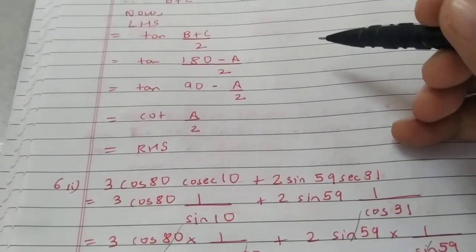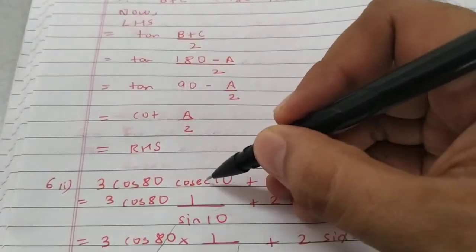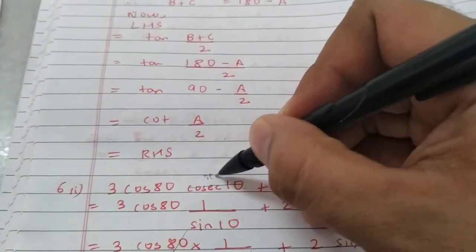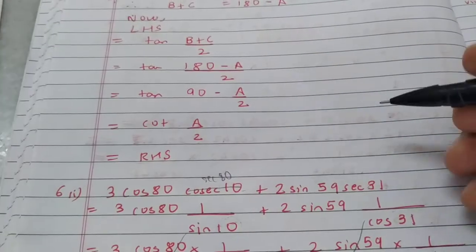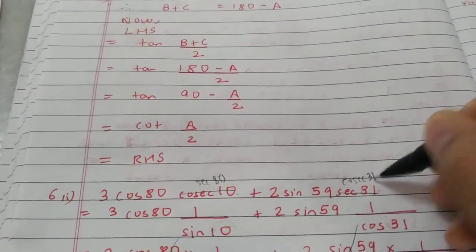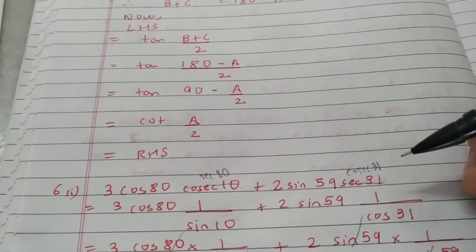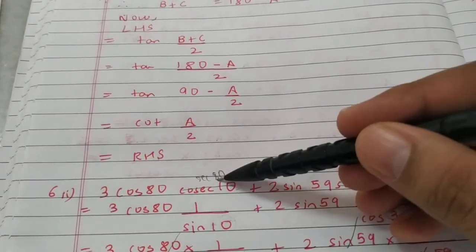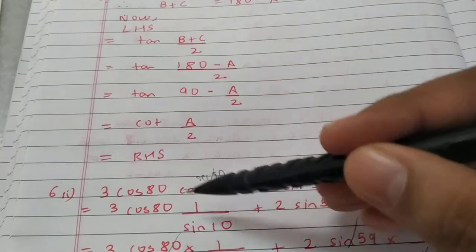Another way to do this would be, we can convert cosec 10 into sec 80 right here and sec 31 as cosec 59 first up. And then we can do the reciprocation. So sec 80 will become 1 upon cos 80. So it will be cut.